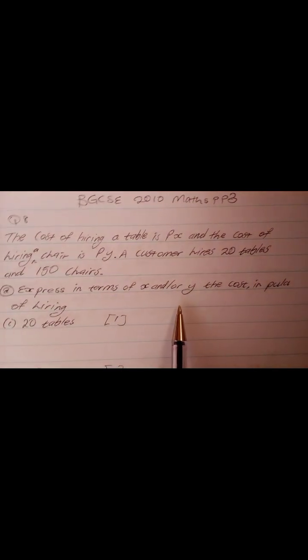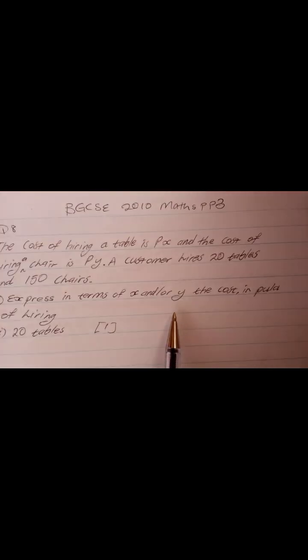This here is a question from the BGCSE 2010 paper 3 maths. We're going to go through the question together so we can begin. This is question 8 from the paper. It begins: the cost of hiring a table is Px and the cost of hiring a chair is Py. A customer hires 20 tables and 150 chairs. Expressed in terms of x and or y, the cost in Pula of hiring 20 tables.